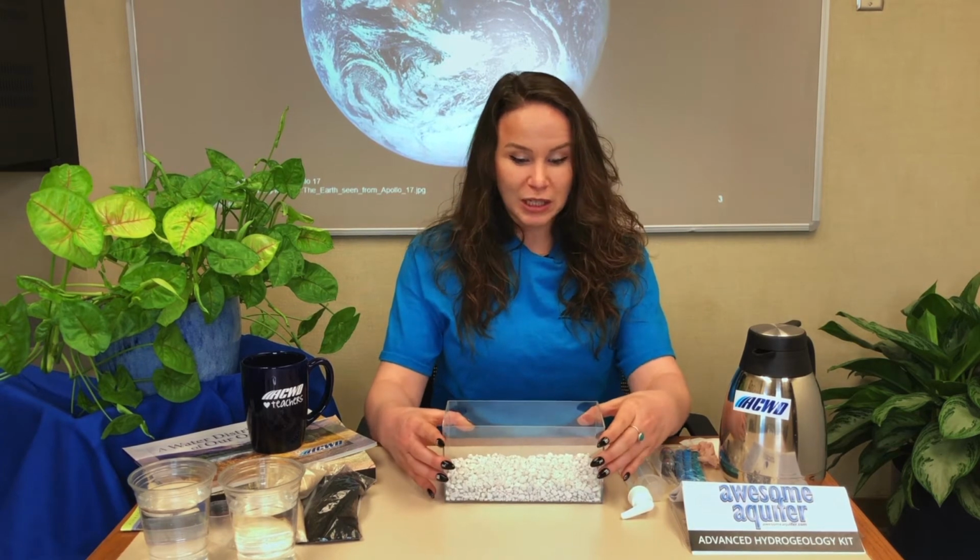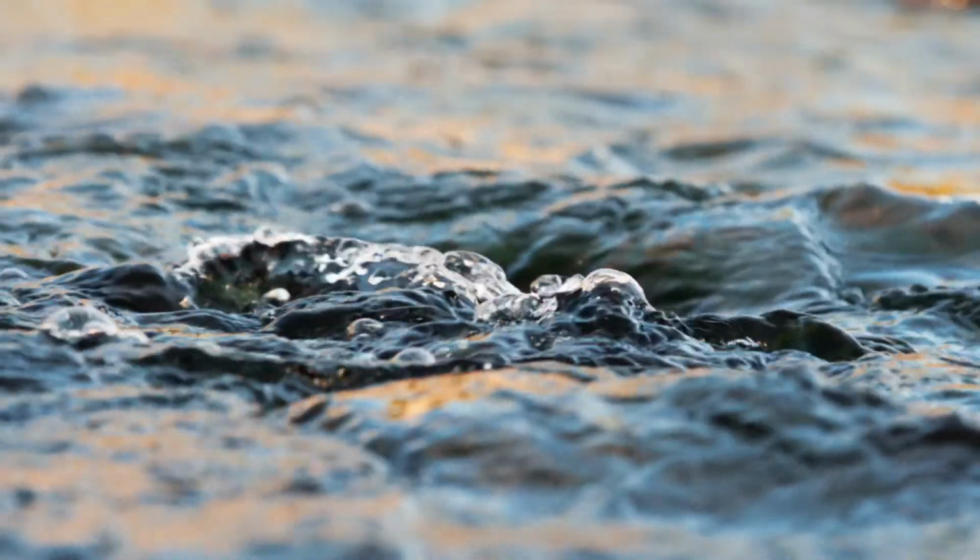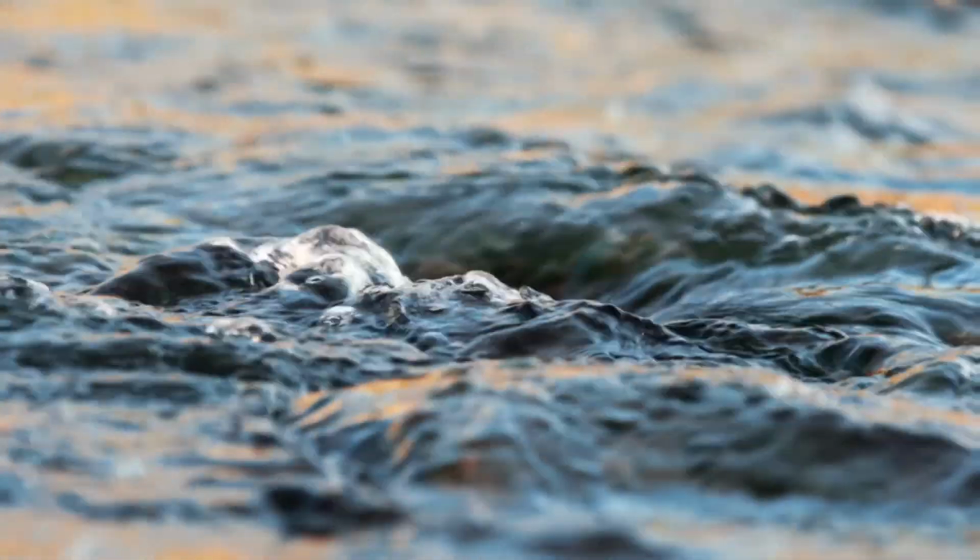Today I'm going to be demonstrating groundwater and our groundwater basin using this Awesome Aquifer kit. It's really useful and great for teachers to use. So then I'm going to talk to you a little bit about groundwater and why it's so important.